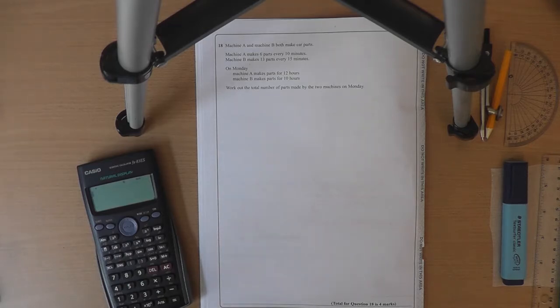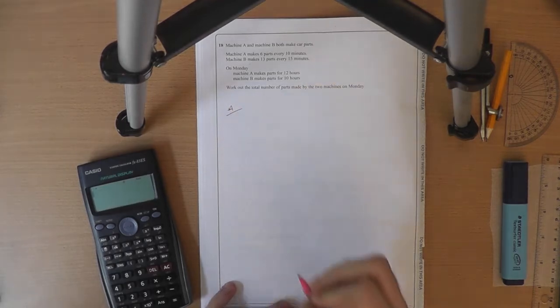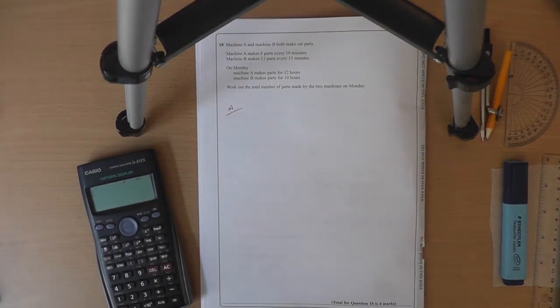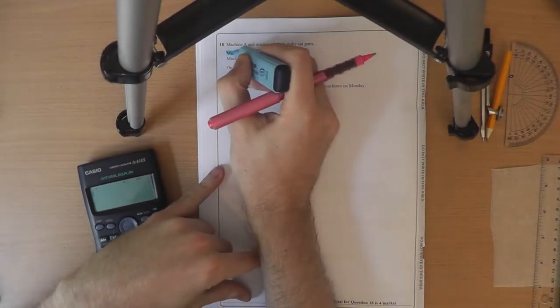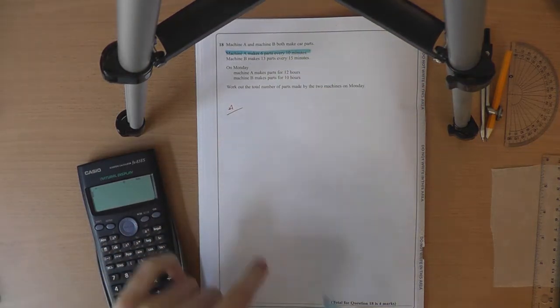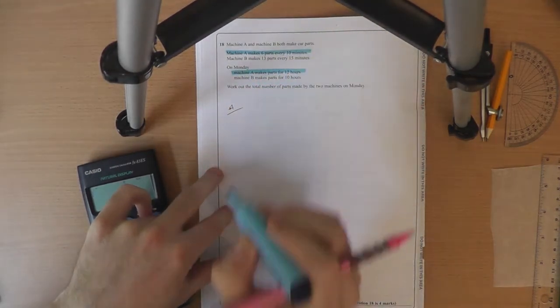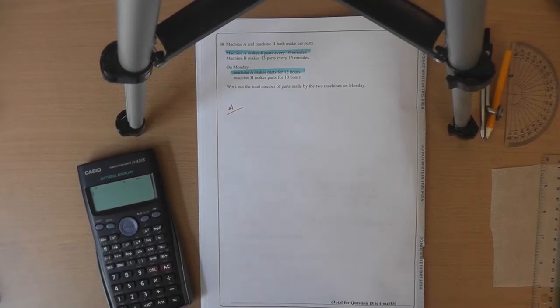Actually, stylistically very similar to the previous question, the idea of taking some certain starting pieces of information, scaling them up or down, and then putting them together at the end. We can take the machines one at a time. So we can start with machine A. We could work out how many parts machine A makes for the whole of Monday, and then we could work out how many parts machine B makes for the whole of Monday, and then put them together at the end. So machine A, let's take the two bits of information that we have about machine A. It makes 6 parts every 10 minutes, and it makes parts for 12 hours. So we need to work out how many parts it makes in the 12 hours.